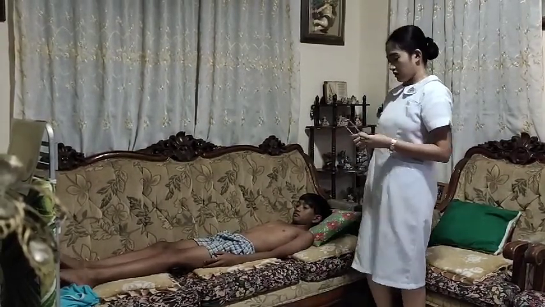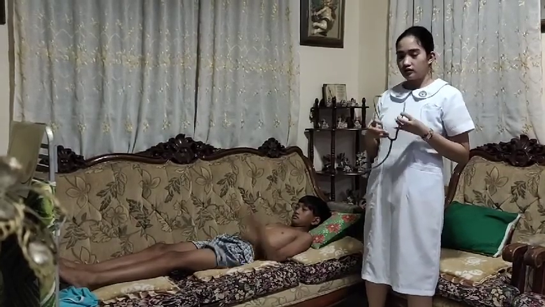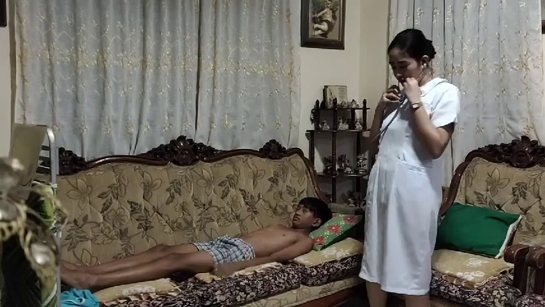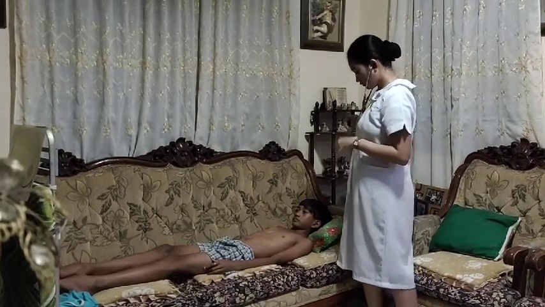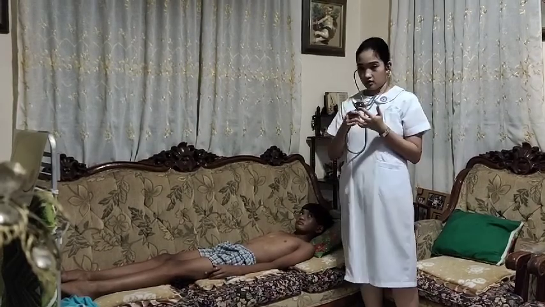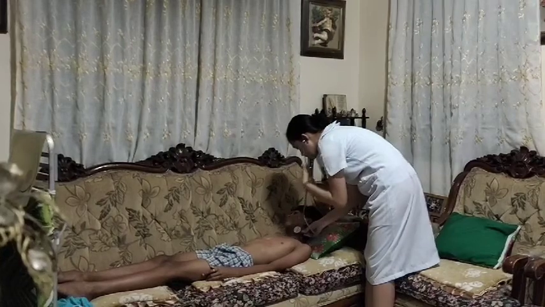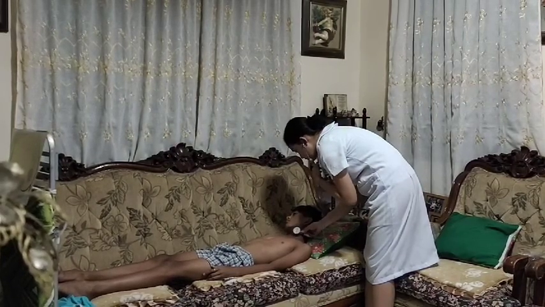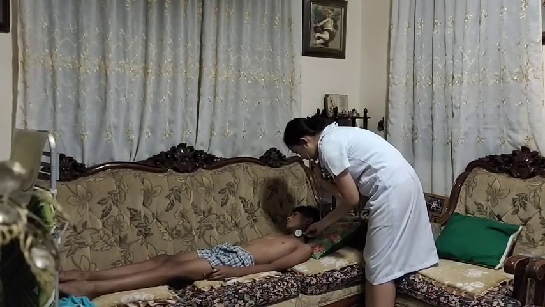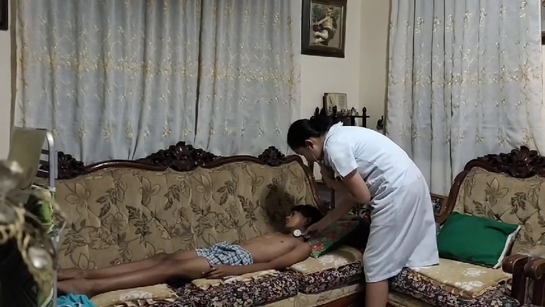In auscultating the carotid artery, we need to first warm the stethoscope again. So we will just use again the bell of the stethoscope. We just place it on the carotid artery of the patient. Okay, sir, can you inhale and exhale?